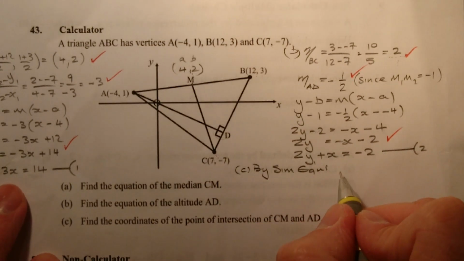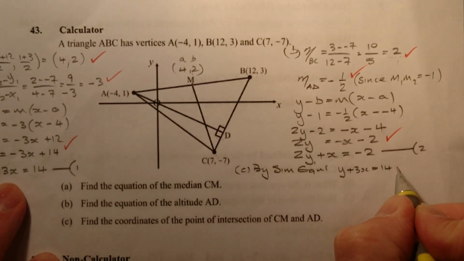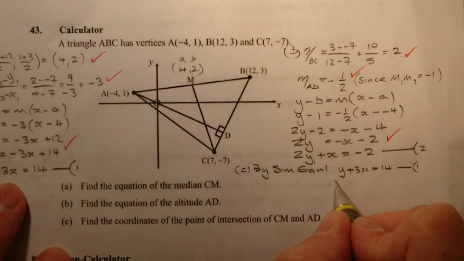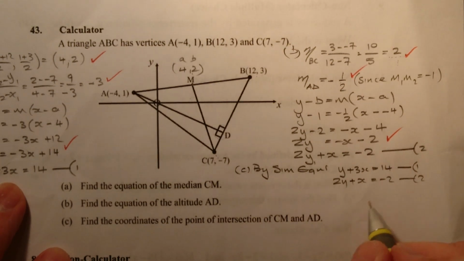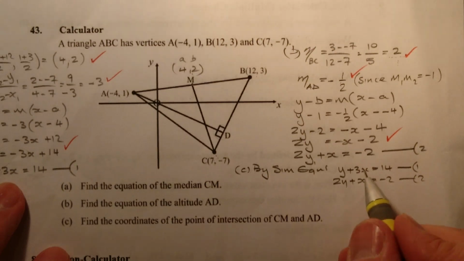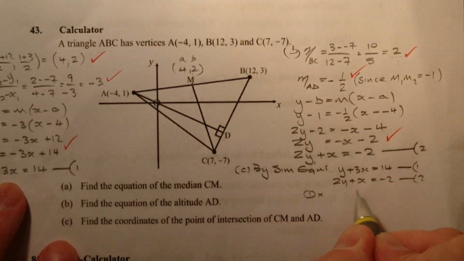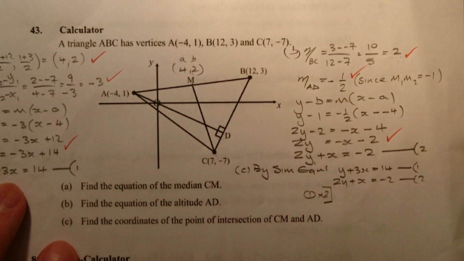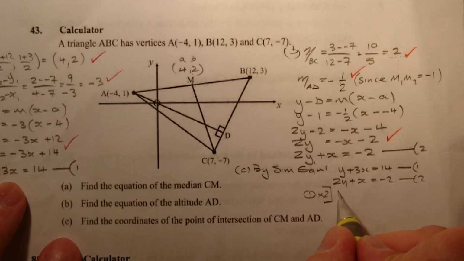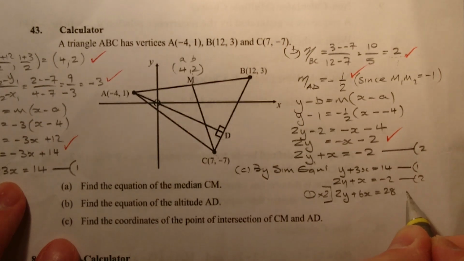Right, so I've got my first equation here, so that's going to be y plus 3x equals 14. That's equation number 1. And my equation number 2 is 2y plus x is equal to minus 2. That's equation 2. Right, so I can't do anything with them right away as they are. What I'll do is I'll multiply equation number 1 by 2. And what I can then do from there is try to eliminate something from the equation. So that will give me 2y plus 6x is equal to 28. That gives me equation number 3.